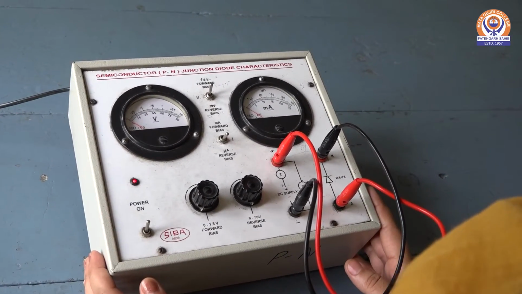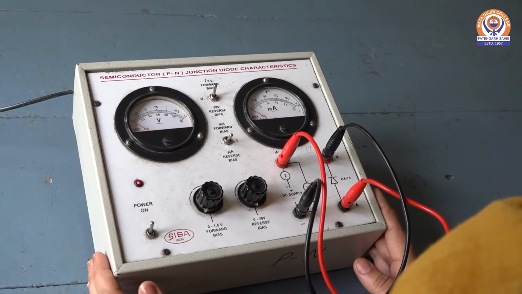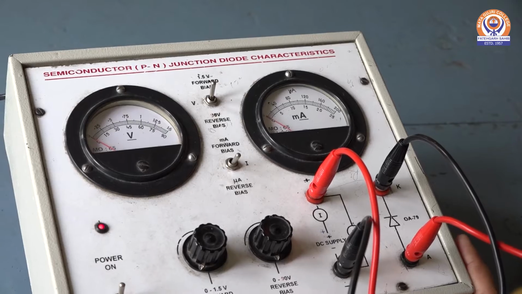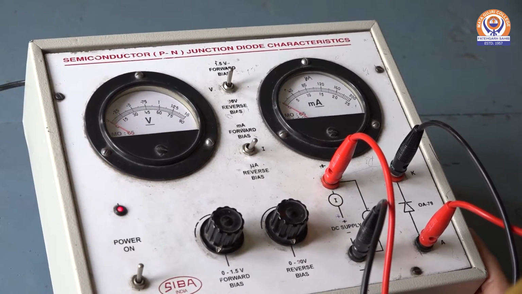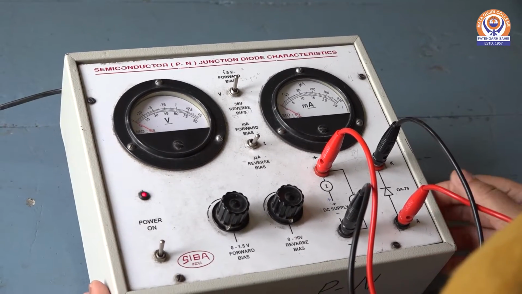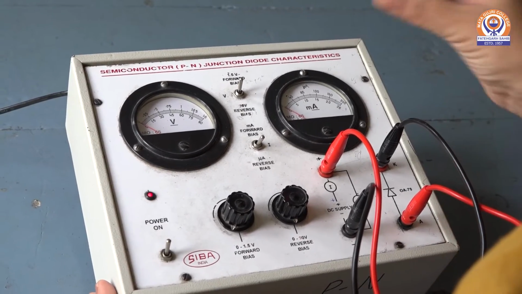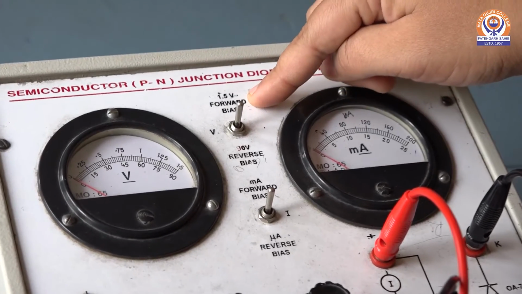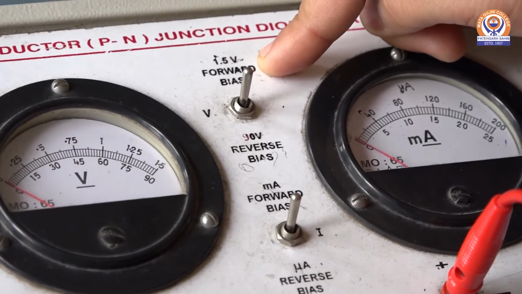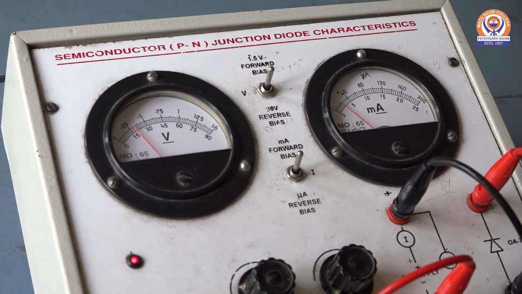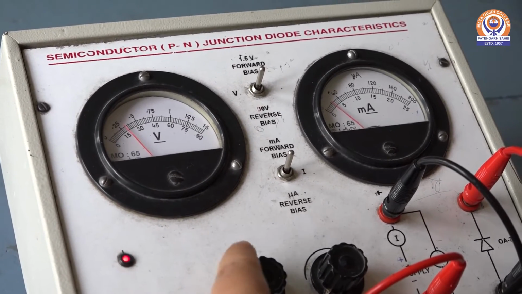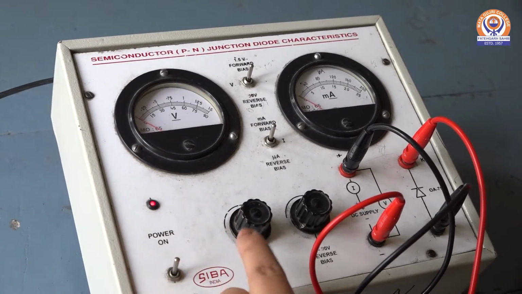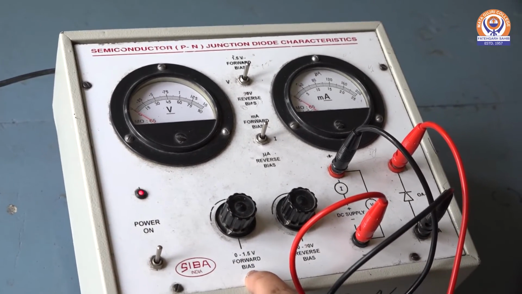As we know, in forward biasing, the width of the depletion layer is thin. Therefore, a large number of majority charge carriers can cross the junction and the flow of current is large, in the milliamperes range. So we will keep this switch at the milliamperes value and the voltage is kept at 1.5 volts. To study the VI characteristics, we will increase the voltage in small steps from this forward bias knob.